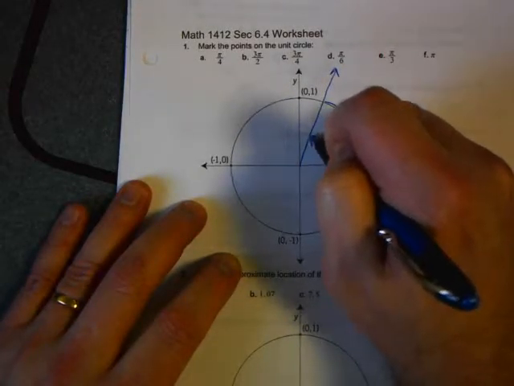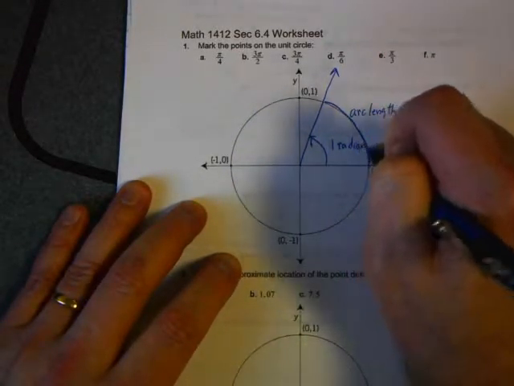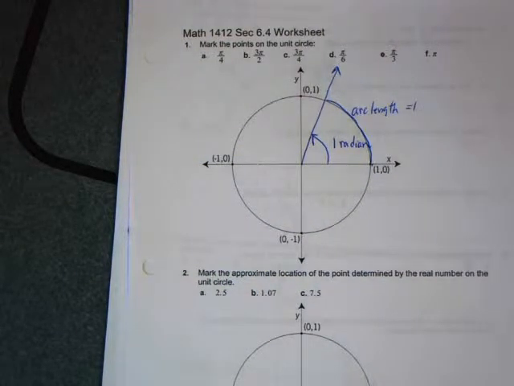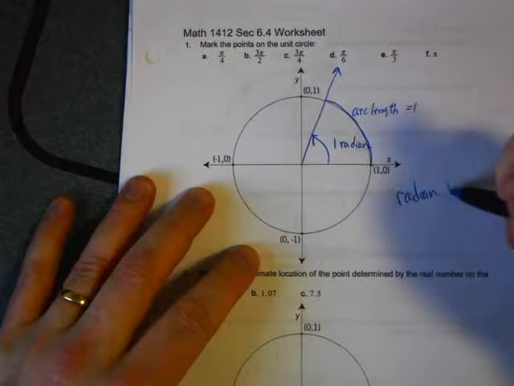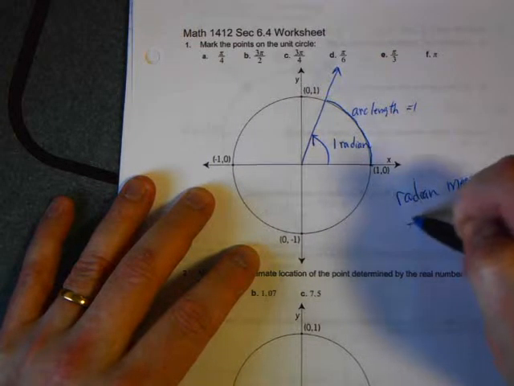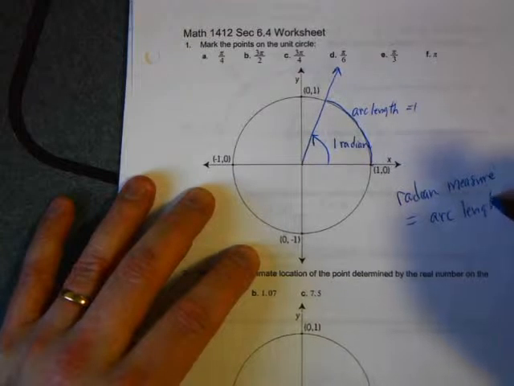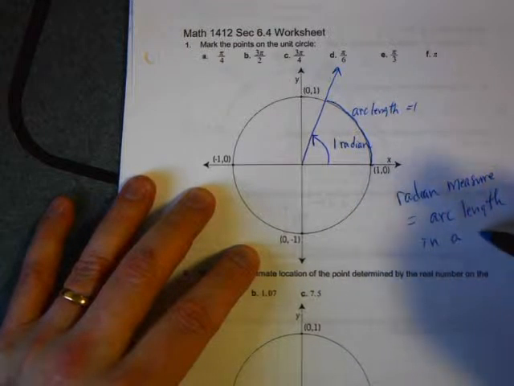That measure right there is called 1 radian. So 1 radian is the angle where the arc length of your unit circle is 1. In other words, if you have a unit circle, the radian measure and the arc length are exactly the same. So radian measure equals arc length in a unit circle.